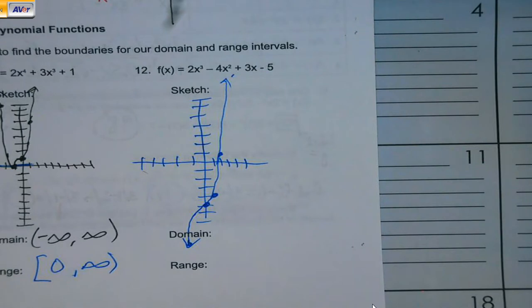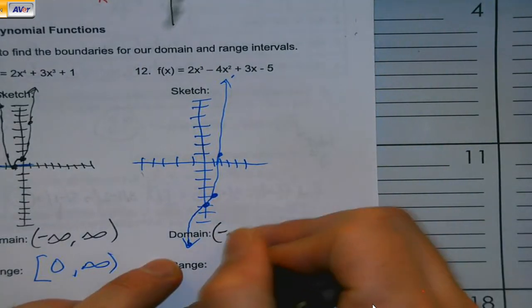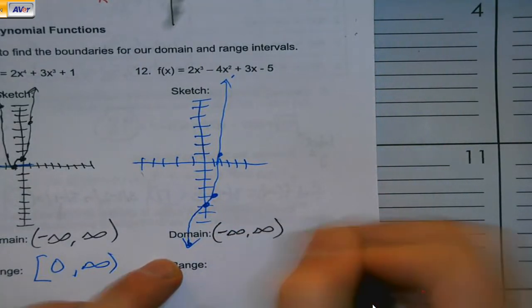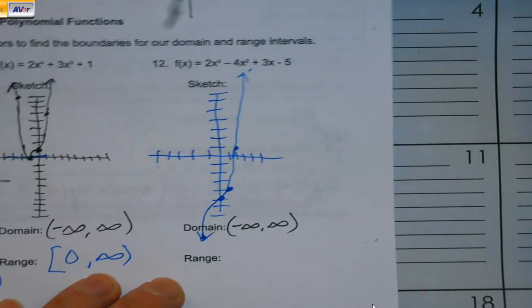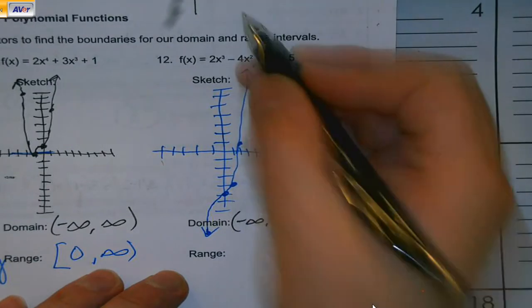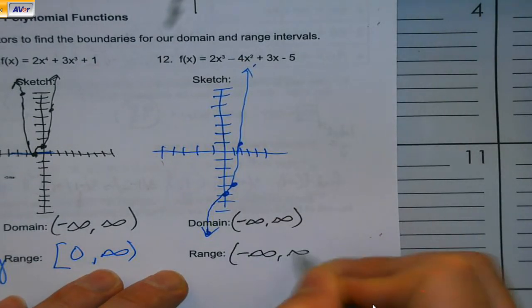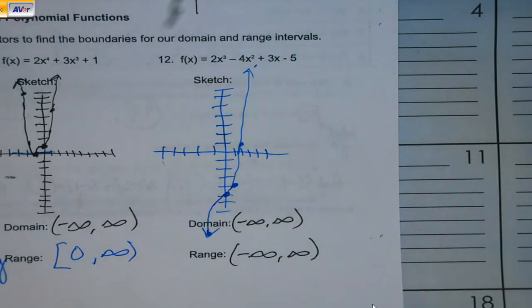And this time, this graph actually makes life simple on me. You're like, how does it make it simple? Well, my domain continues to be infinite, but my range, if I look, it goes up forever, it goes down forever. And I can leave that on there.